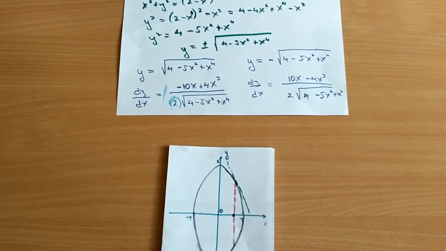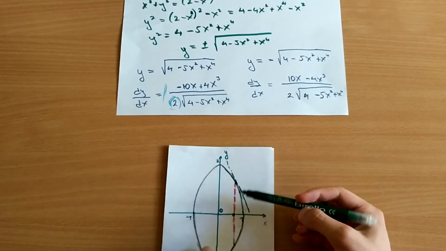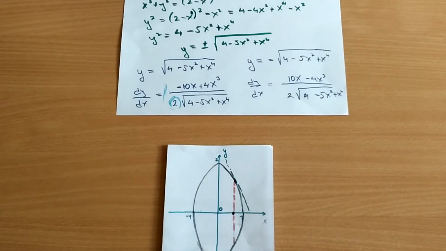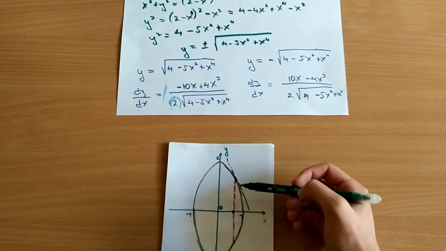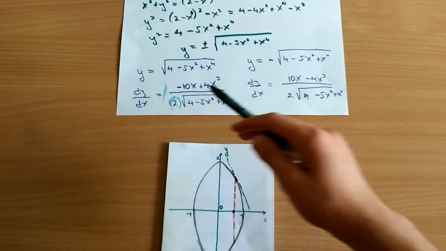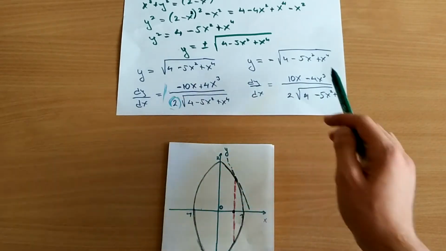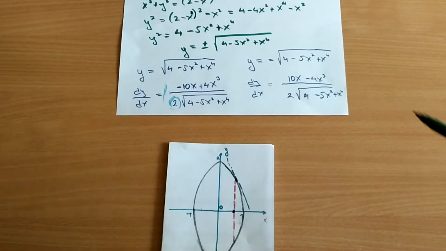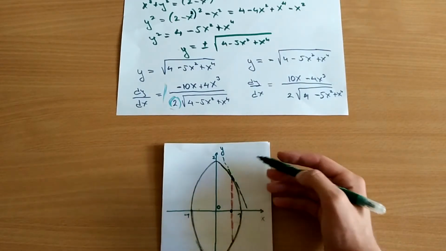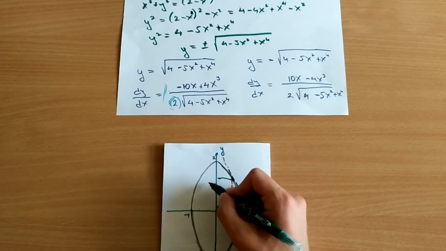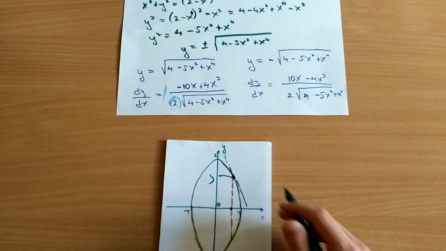And since the y here is positive, and we know that the derivative at this point is negative, if we replace x in these two equations, the negative solution of the derivative will be the correct one for y at this point and for x at this point.